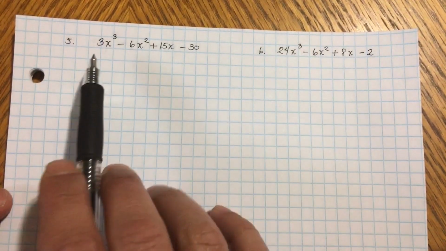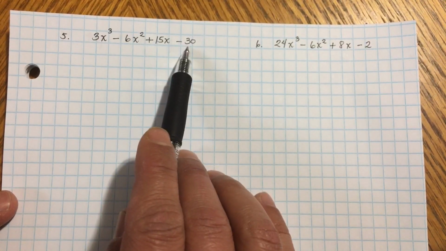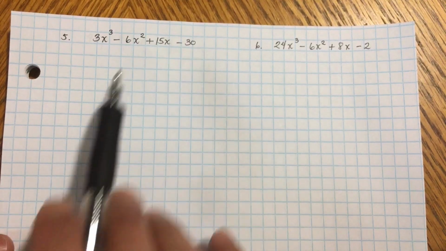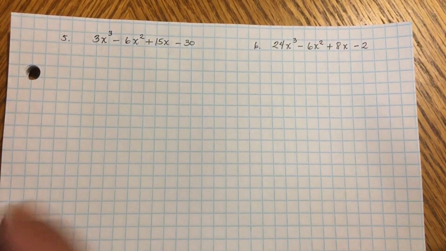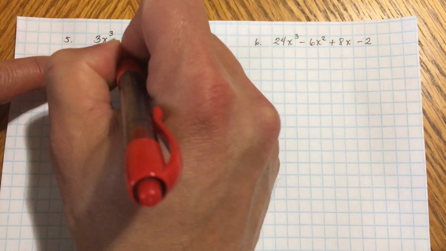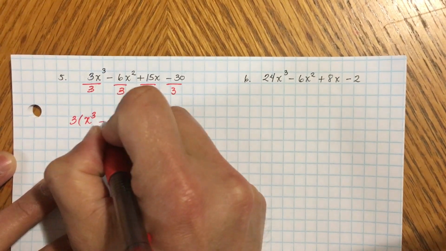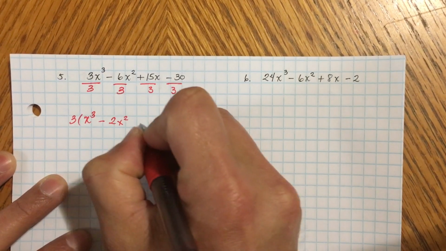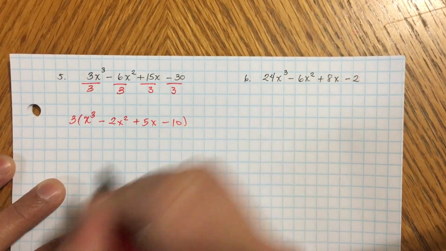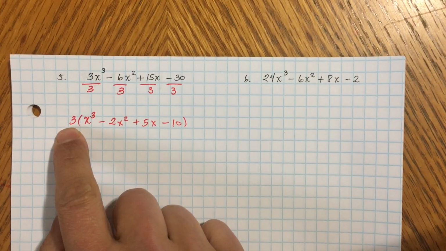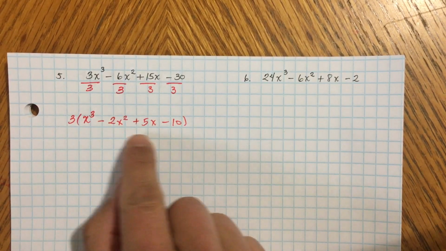Okay? How about this one? What do you notice about this one? 3, 6, 15, 30. Yes. Before I start my factor by grouping, they have a 3 in common. So first, I'm going to take out a 3. So that leaves me the x cubed minus 2x squared plus 5x minus 10. So before I start doing my factor by grouping, I can take out a 3. And that's important because now it's a lot easier to factor.